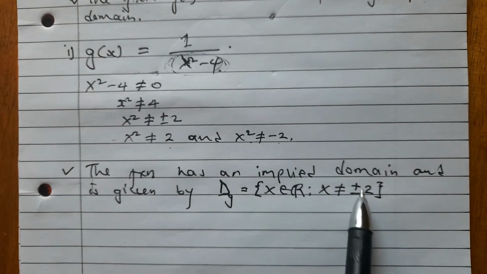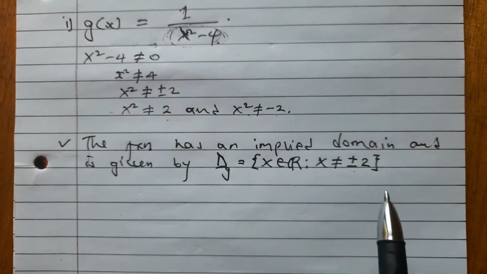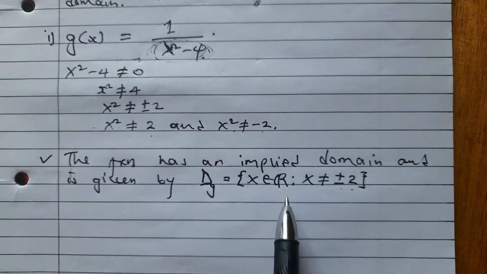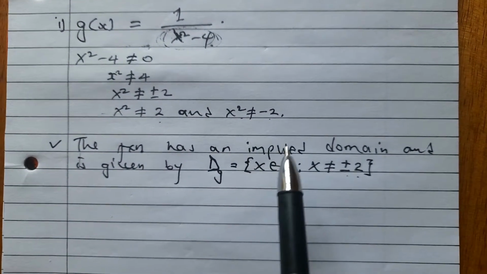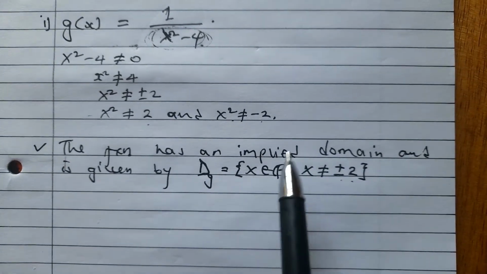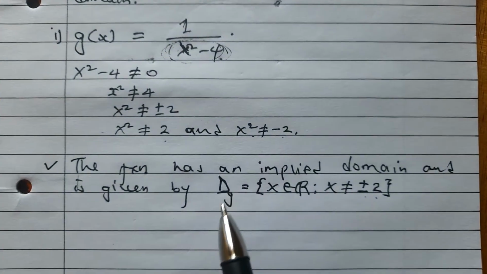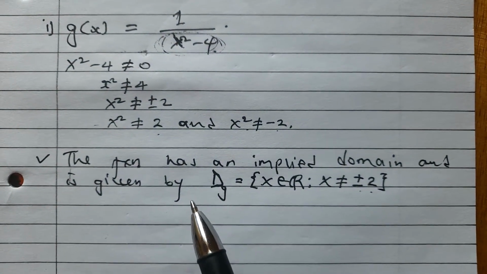And this domain excludes positive 2 and negative 2. And that is why we are saying the natural domain of a function is that domain which will give us input that will give us an output.